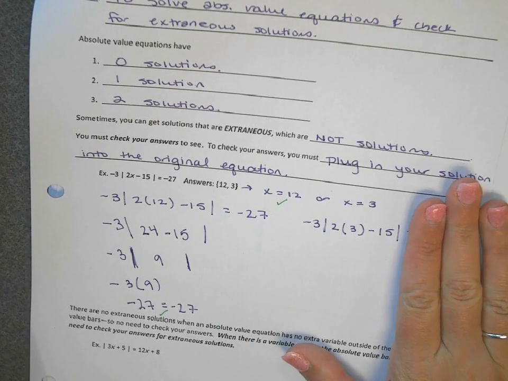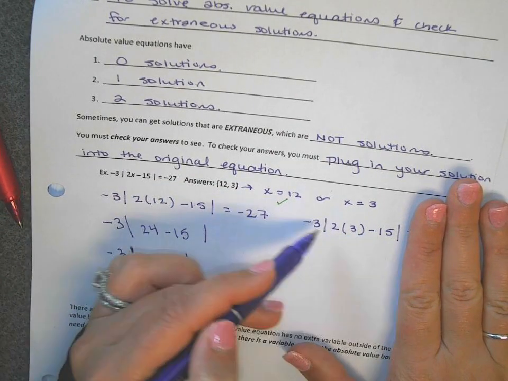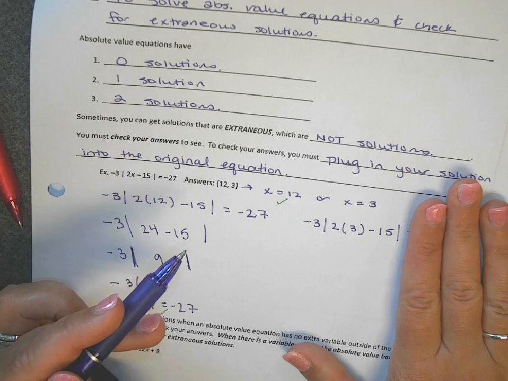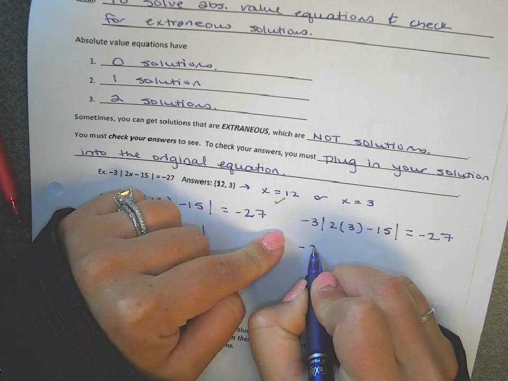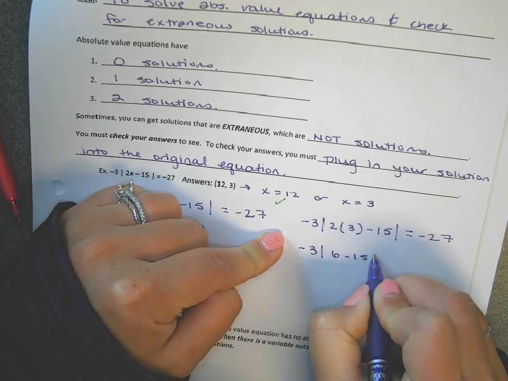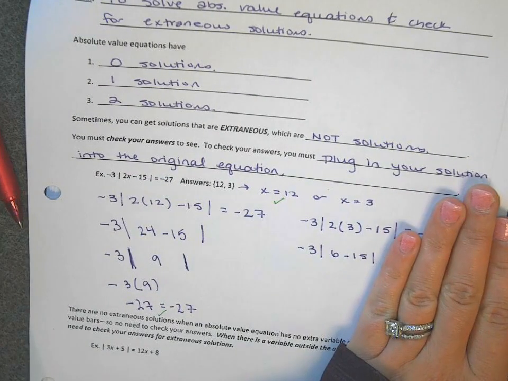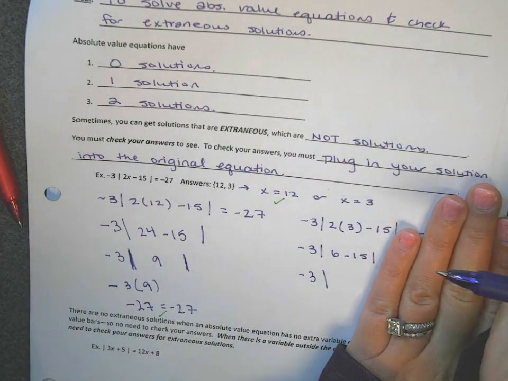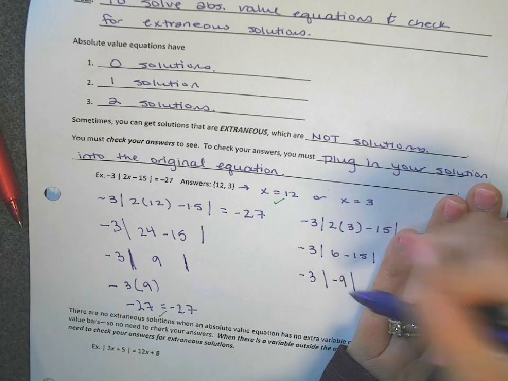Now we have to do it with the 3 that we plugged in over on this one. So on this one, we cover up the right side. We cover up that equal sign. We have to simplify this expression. So what are we going to do first to simplify that expression? The multiplication inside those absolute value bars. So 2 times 3 is 6. Now we have to do the subtraction inside those brackets. So 6 minus 15, negative 9.